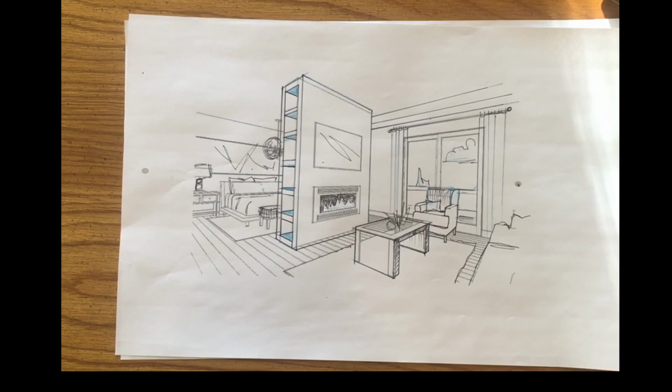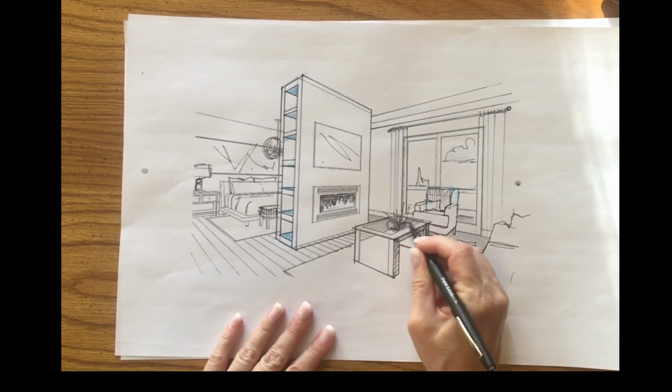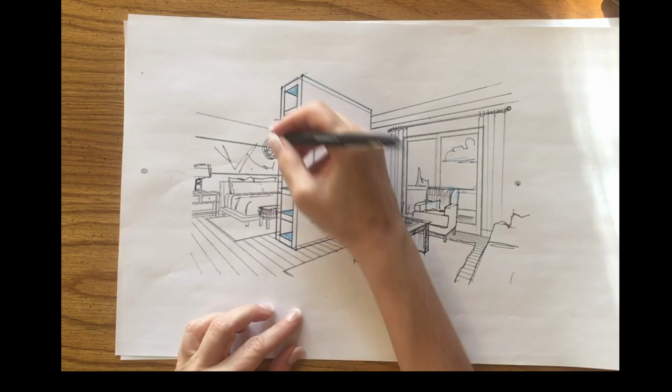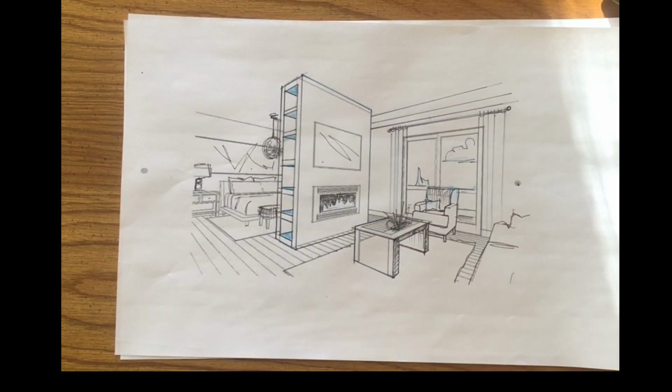Place a piece of tracing over this. You can see my finished example. And you have a quick sketch of your lobby. Impress your clients, how they wonder how you got these wonderful skills. And turn that in. And I'll see you next week, and I look forward to seeing your drawings.